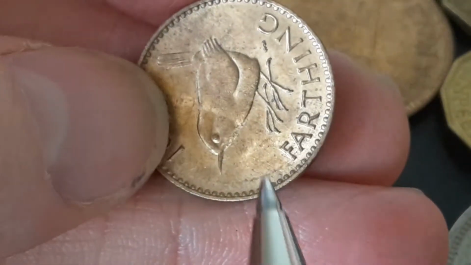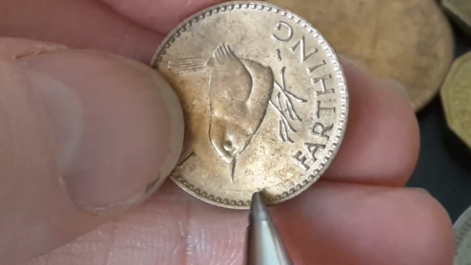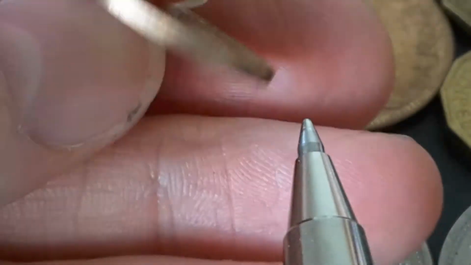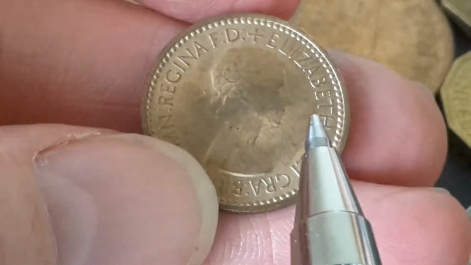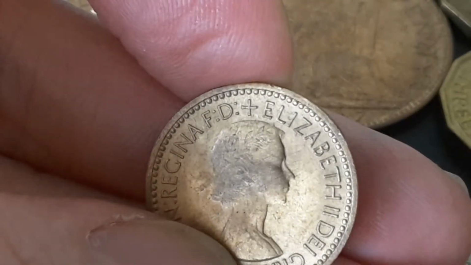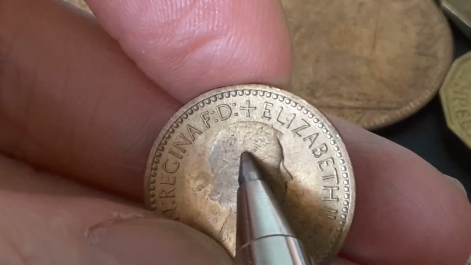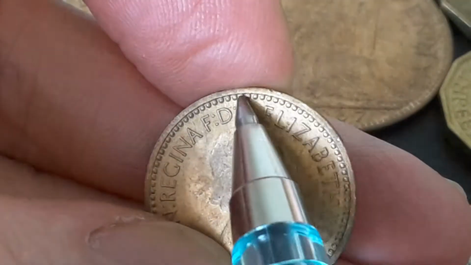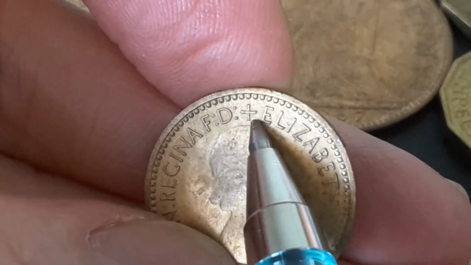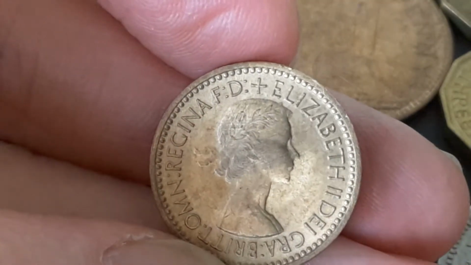The F is pointed backwards, so this would make it a reverse A. And if we have a look at the cross up the top, it's more like a straight cross. So this will be a 1A type, and 1.3 million of these were minted.